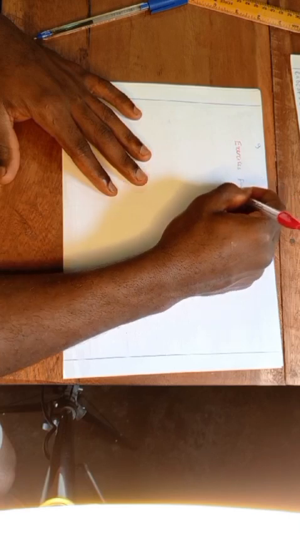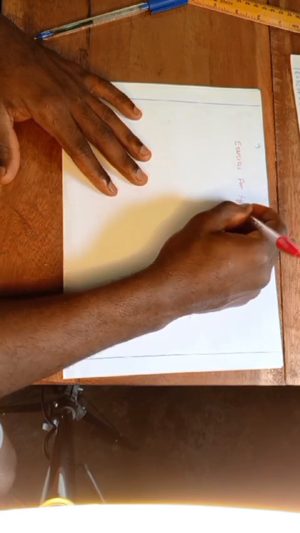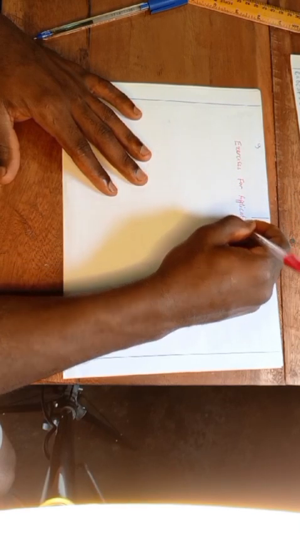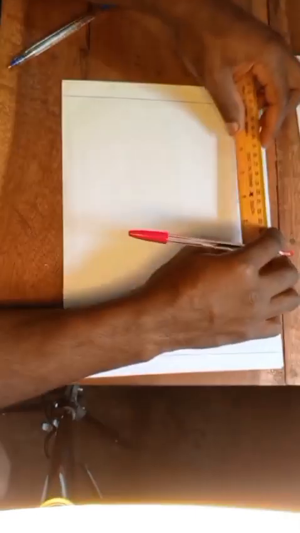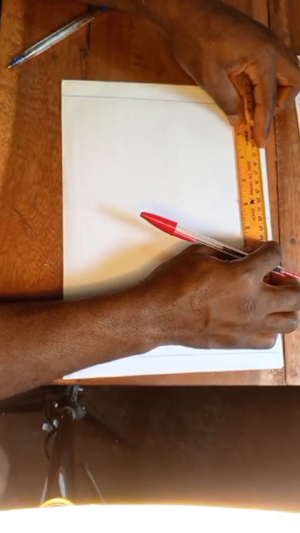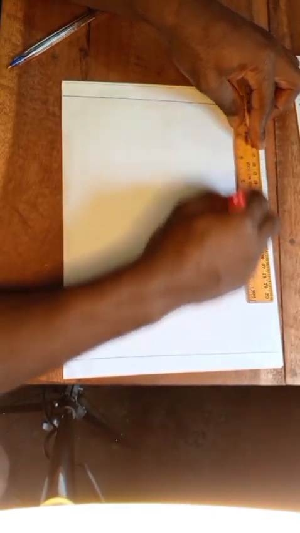So next, let's take down these exercises for application. Exercises for application.